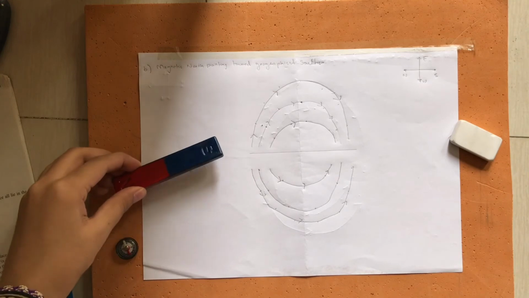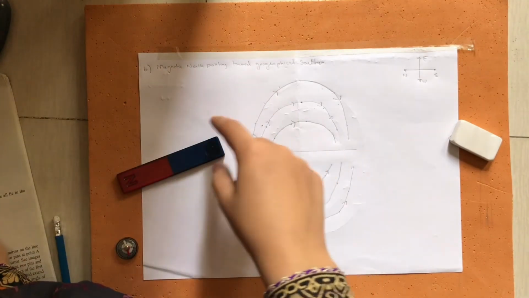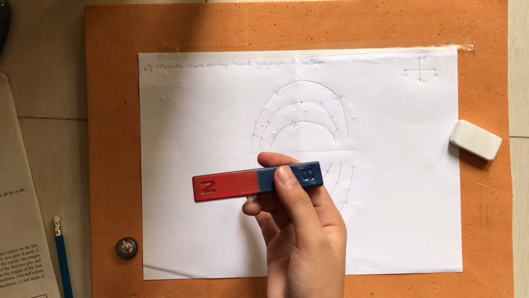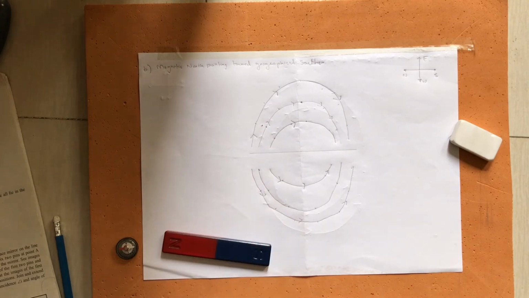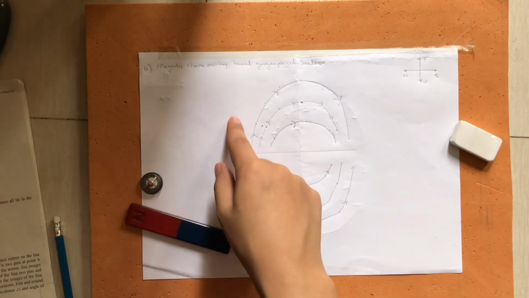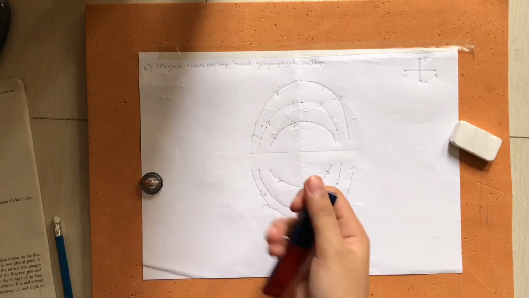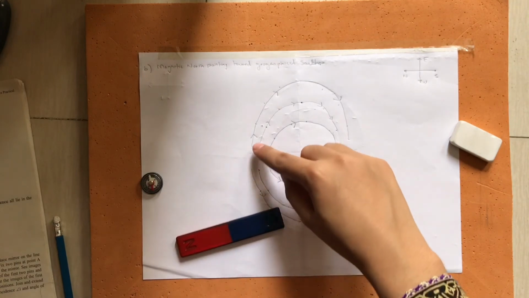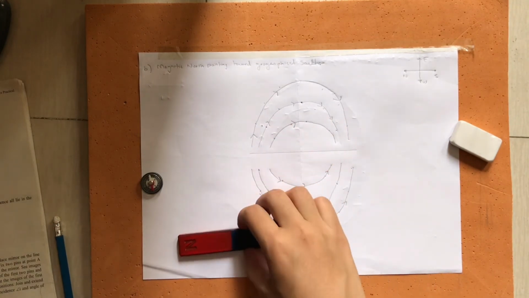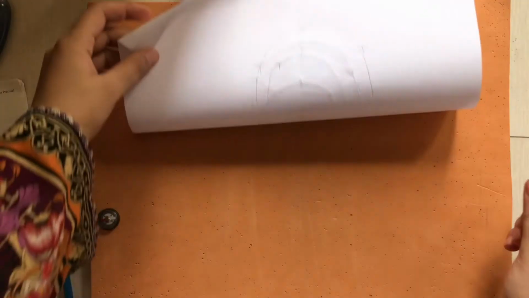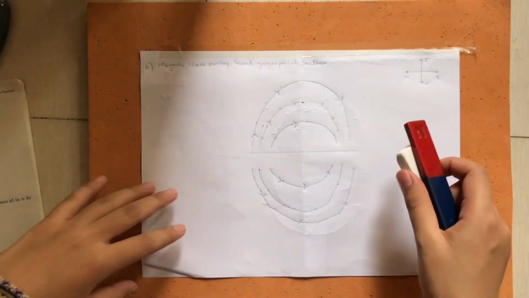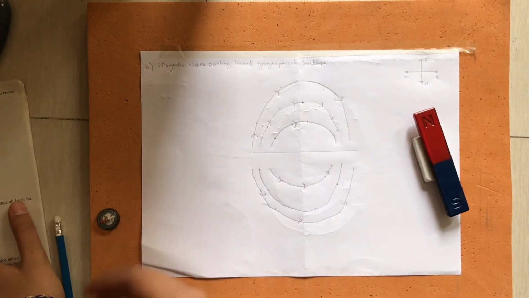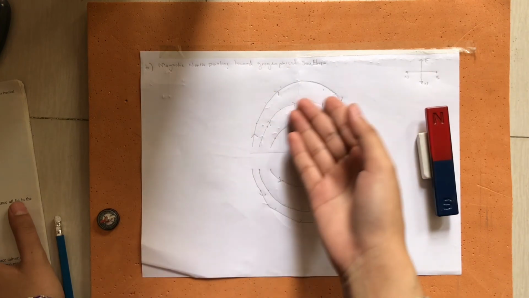So what we get as the result in part A and part B: after doing part A and part B, we find out the magnetic field of this bar magnet by drawing magnetic lines of force. As you see, this is part A and this is part B. So this is simply our practical number 4, and this is the result. This is the magnetic line of forces.